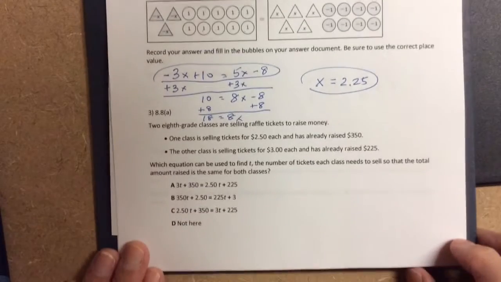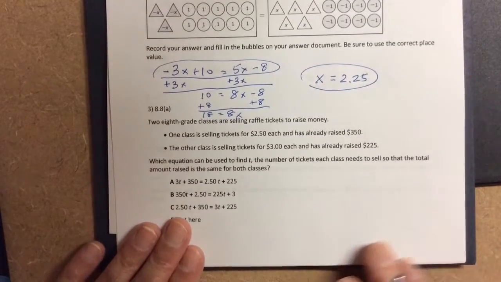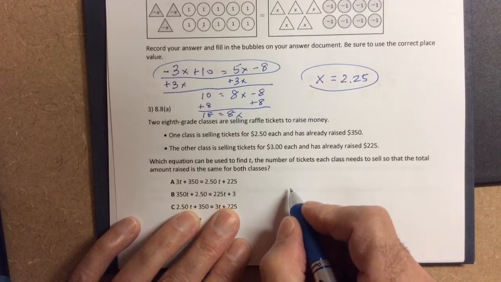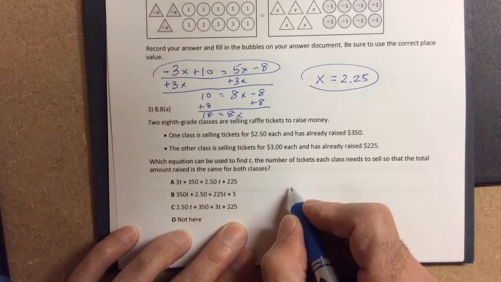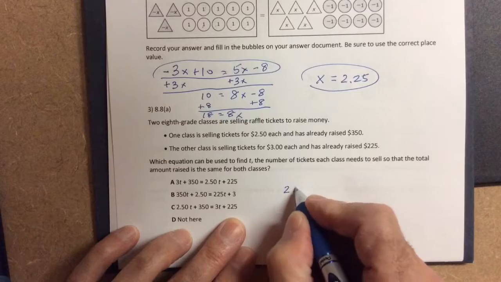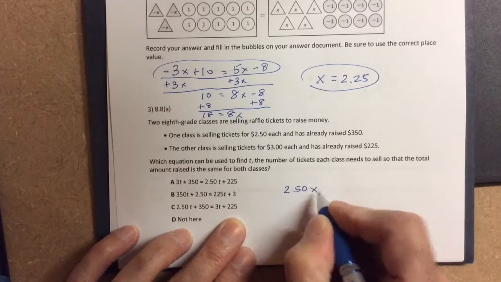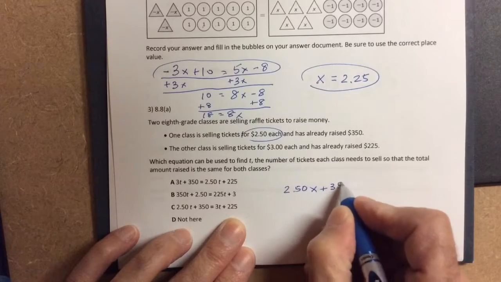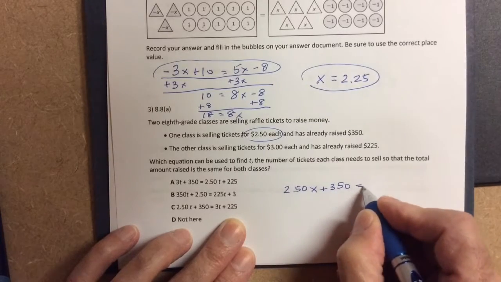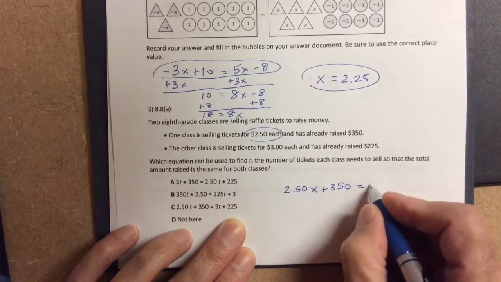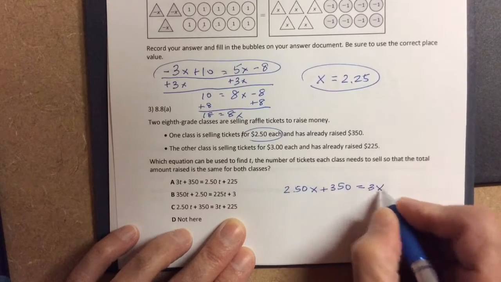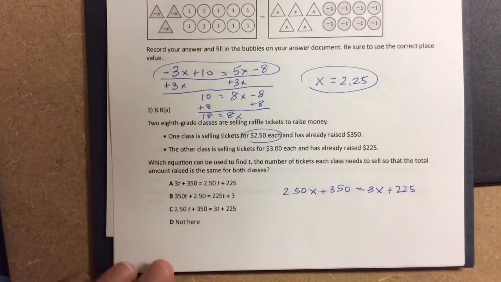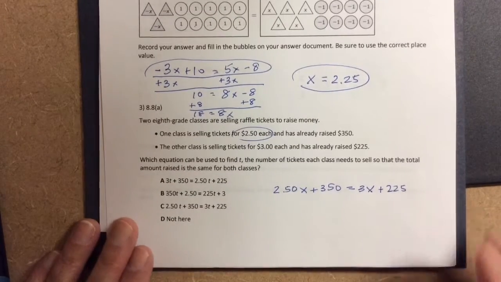Number 3, we just had to set up an equation. One class is selling for $2.50 each, 250x, and already has $350. The other class, $3 each, and they already have $225. This one should have been an easy one if you just look carefully.